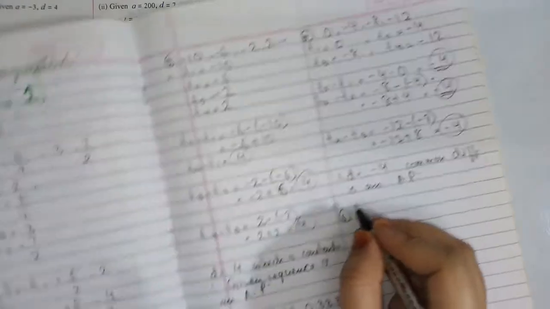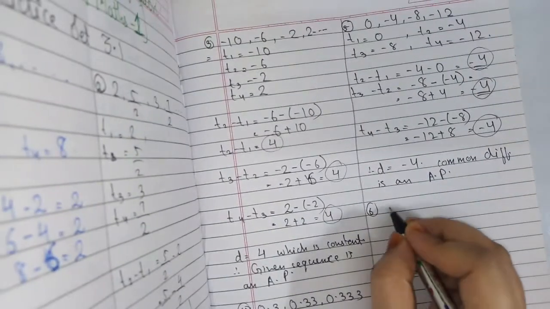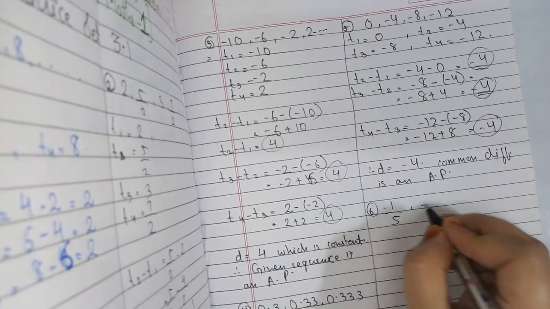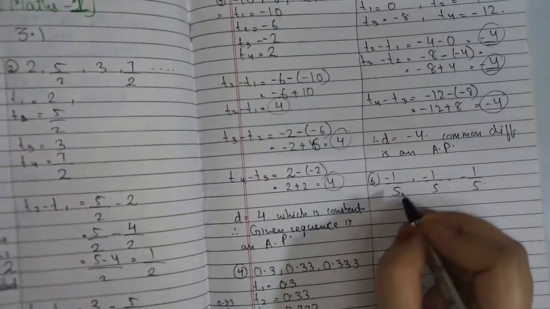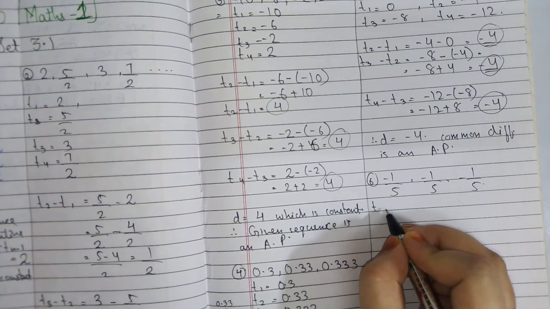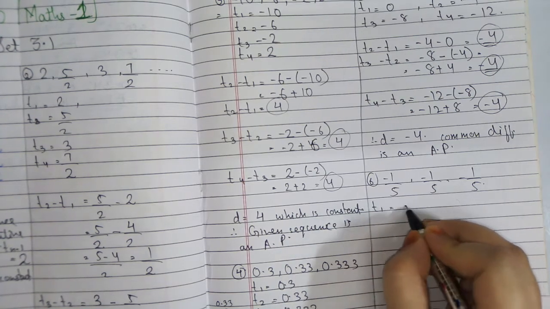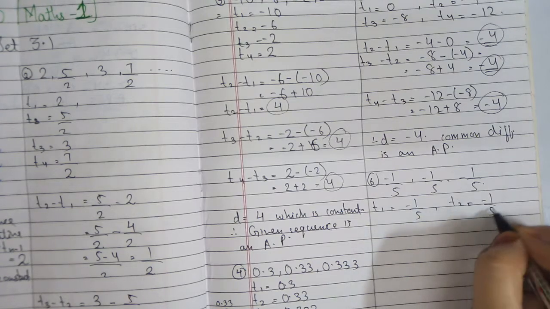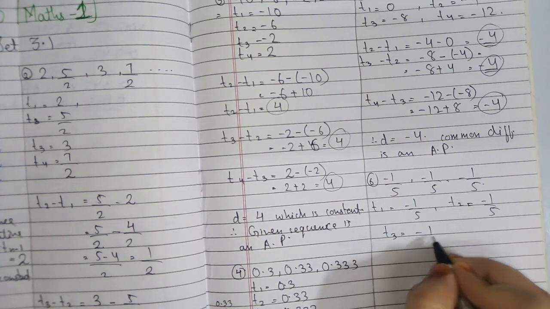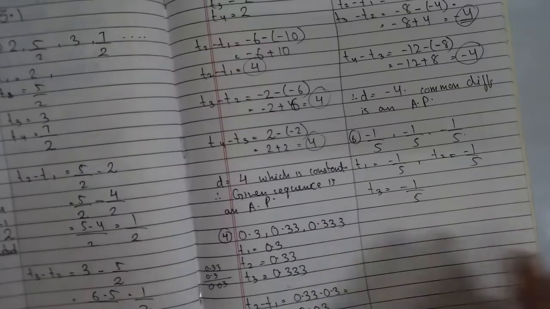Now question number 6. Question number 6 is minus 1 upon 5, minus 1 upon 5 and minus 1 upon 5. First write all the terms. T1 is minus 1 upon 5, T2 is equal to minus 1 upon 5 and T3 is also minus 1 upon 5.